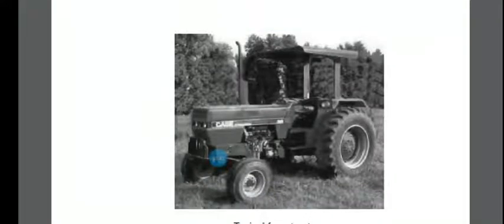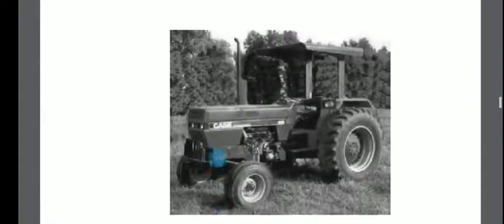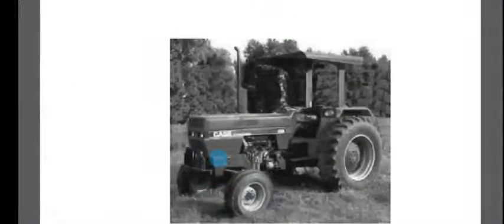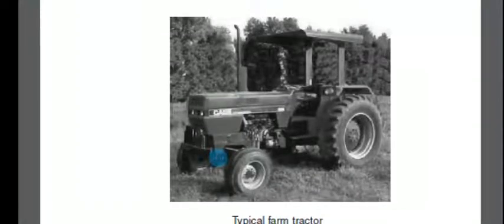Another thing we can see in rural areas is a group of 5 or 6 persons who are not very rich, poor and labor class people, creating a group. They contribute money, maximum 50,000, and buy this type of tractor, which is used for agriculture purposes.